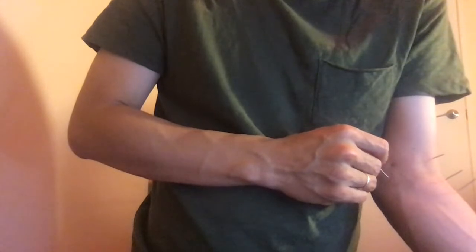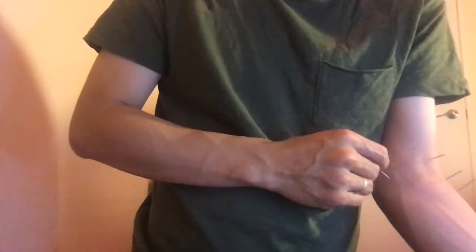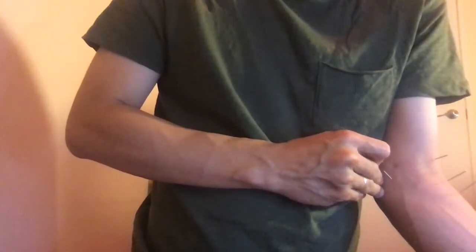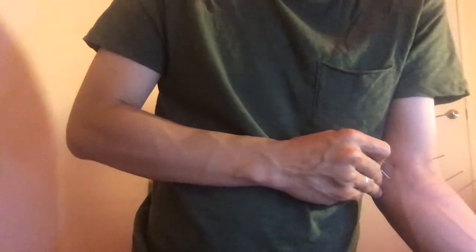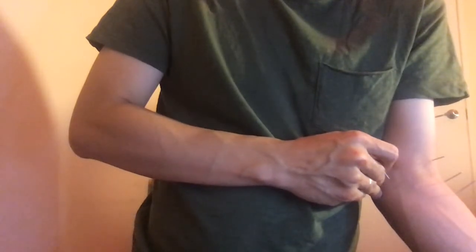Oh, that one's strong. It doesn't need to be strong, as long as you get the needle in, that's it. Doesn't need to cause pain at all. Just like that, simple, right?